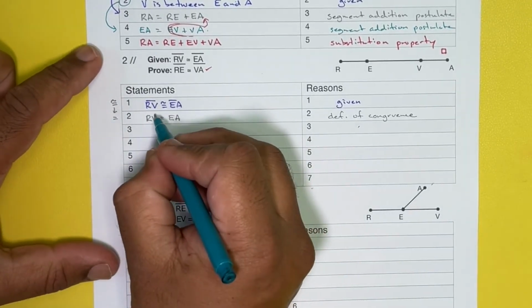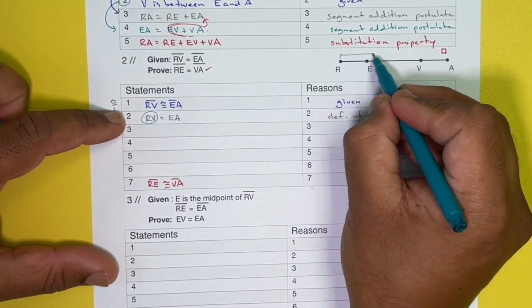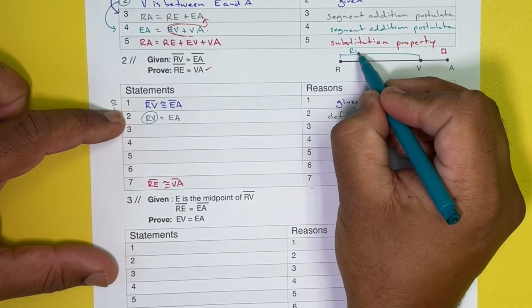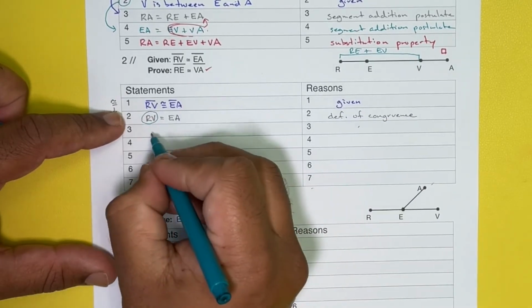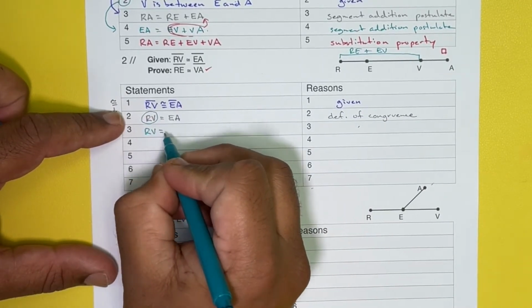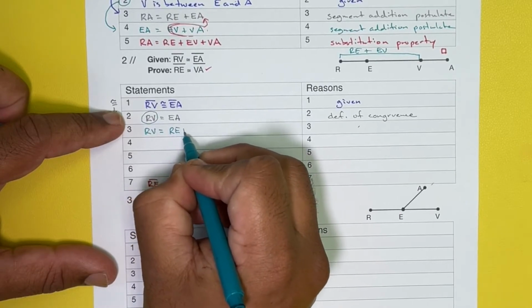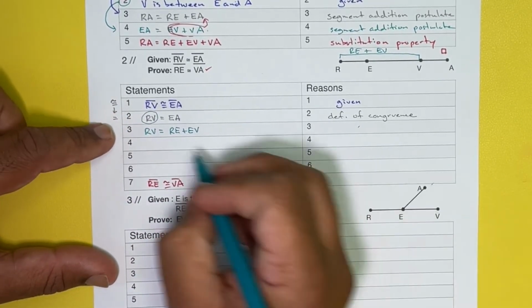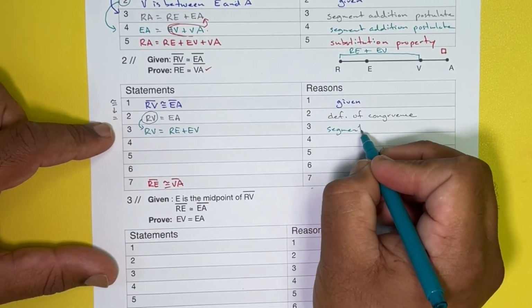Next, RV. So what's RV over here? RV is this length, and that's RE plus EV. So RV equals RE plus EV, right? And the segment addition postulate allows me to do that.